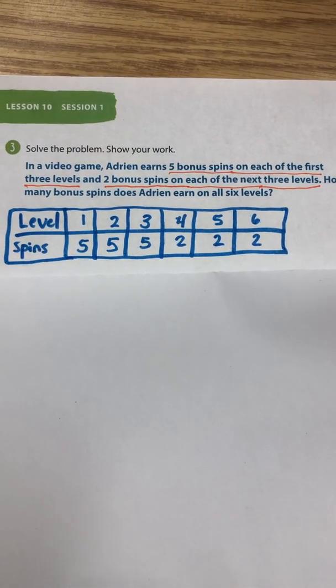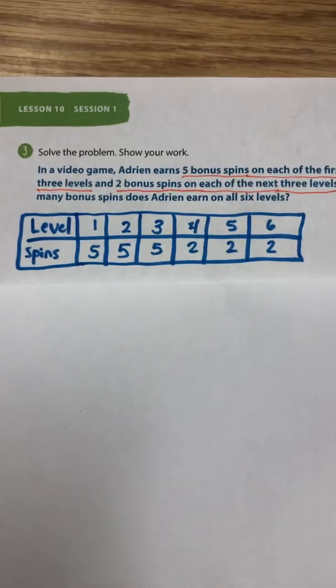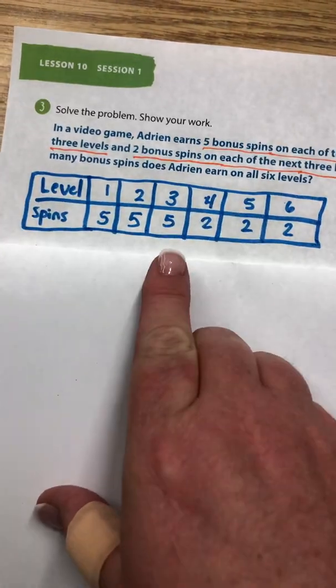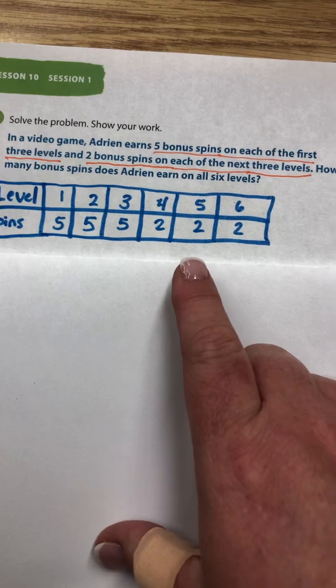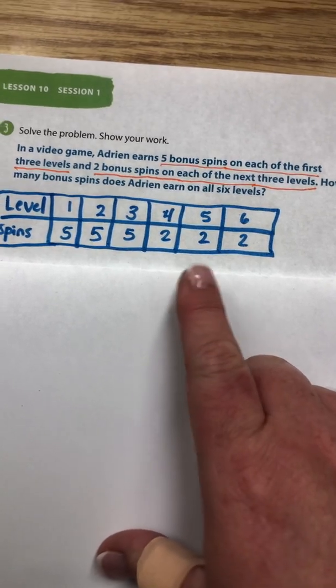So I'm going to move my paper down and show you what I did. I drew this. And this is definitely something you could do. You may think this is a little more work than you have to do, and that may be true. But if you need to spread it out, it's always okay to make a model of what this should look like. So for the first 3 levels, 5 points each, or 5 spins each. And for the next 3 levels, 2 spins each.